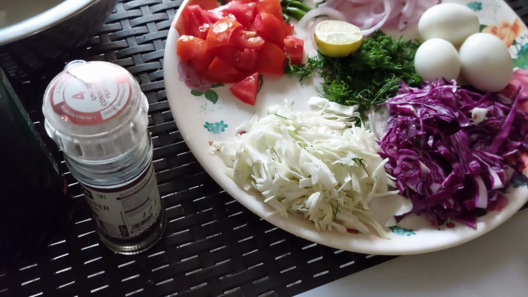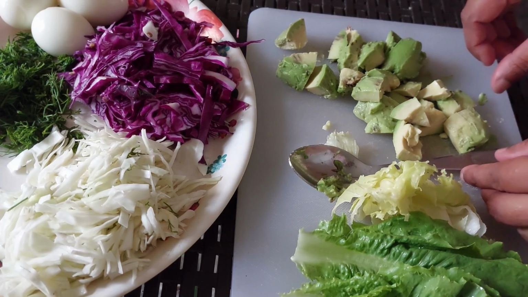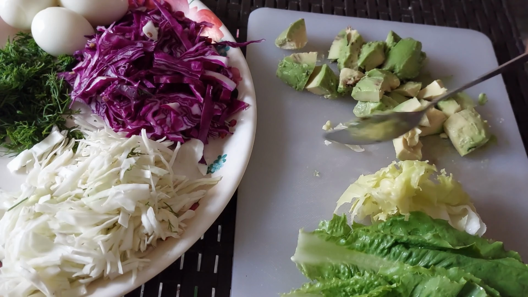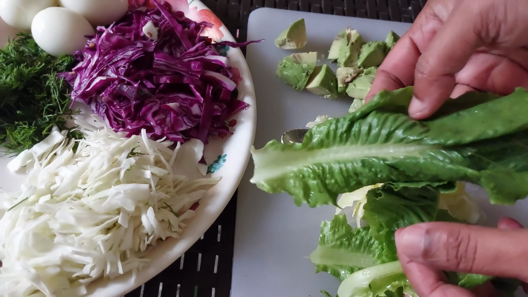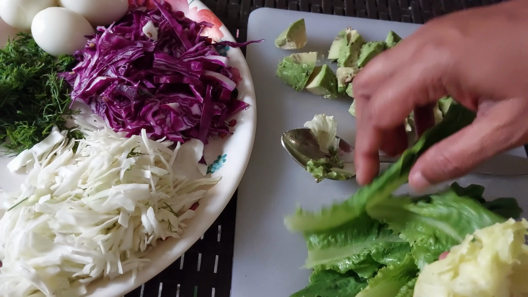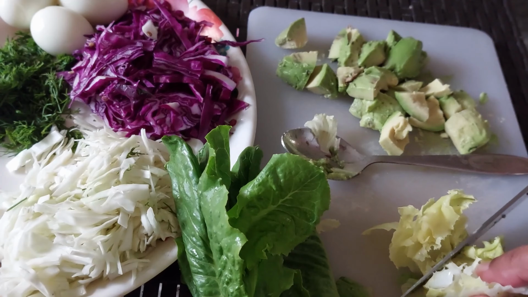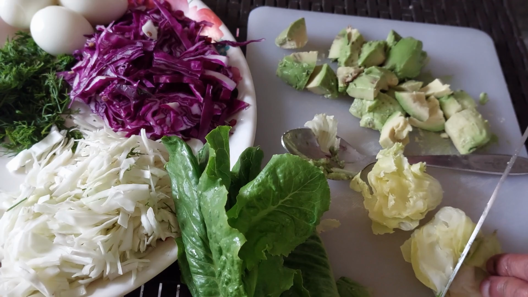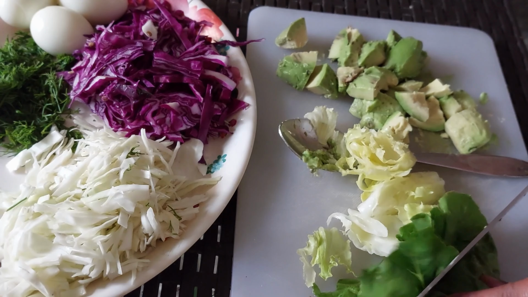Okay, so now let's get started. So these are cubed, so I will put it last, otherwise it will become less. And salad leaves you can just leave it like this also, or you can chop it into fine, depending on how you want. So I try to keep them not very fine. I like the whole.